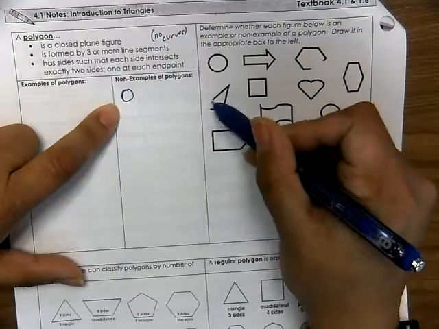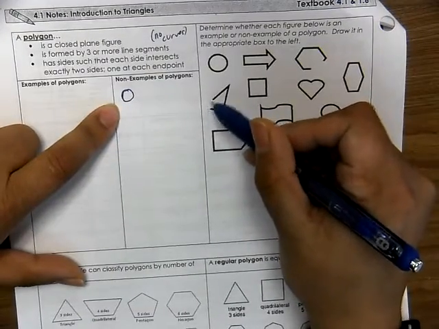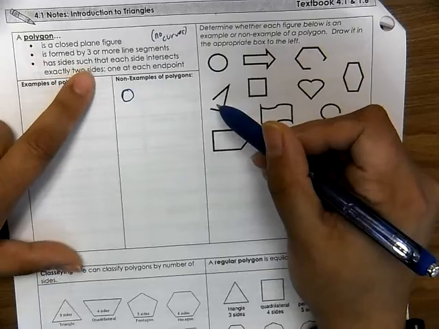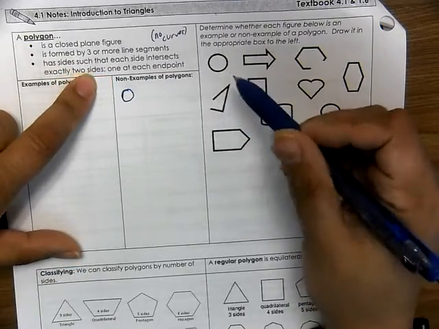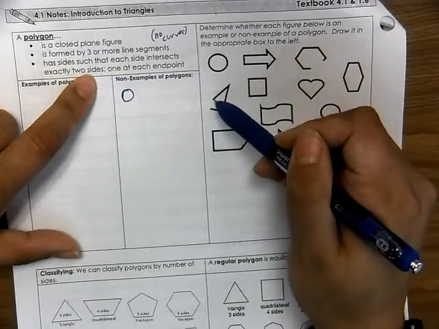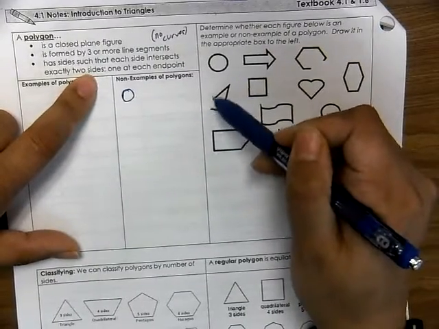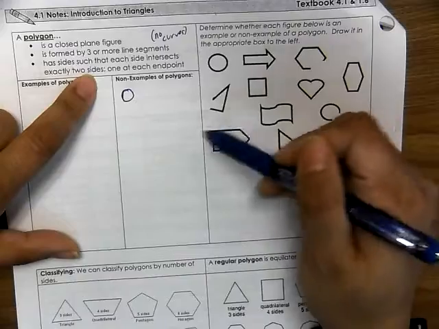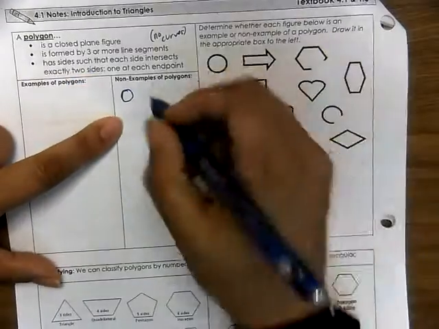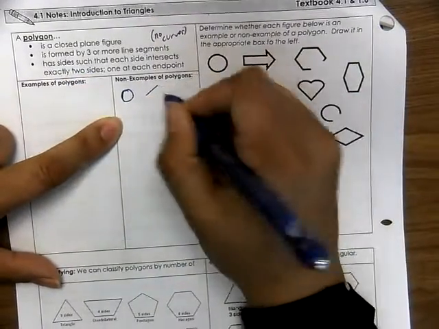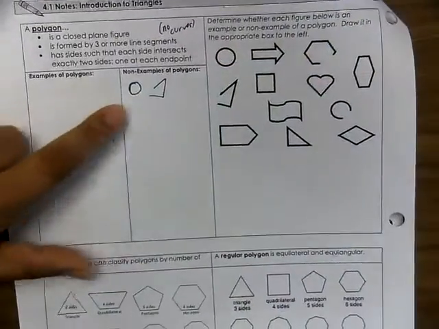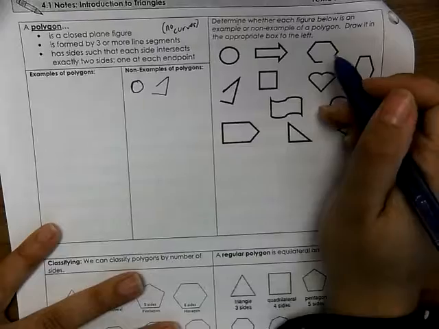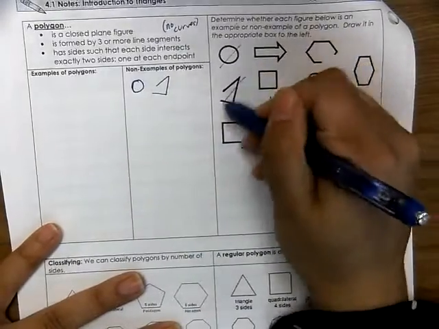This triangle here that is not fully drawn in is missing part of a segment. So remember, each side has to intersect exactly 2 of them, one at each endpoint. But this right here is missing something. So you can't have breaks in it, where part of it is missing. That would be another non-example. So we'll draw that triangle, missing that part that's connected. Same for this other one, and as I do them, I'll cross them off like we've already done them.